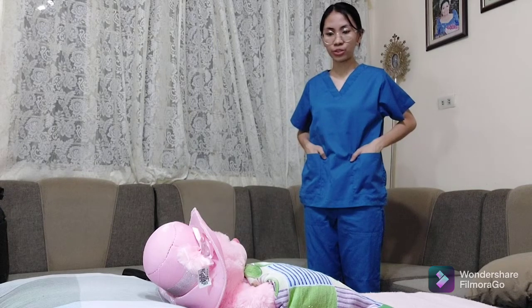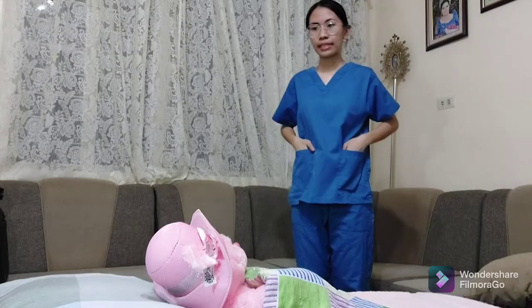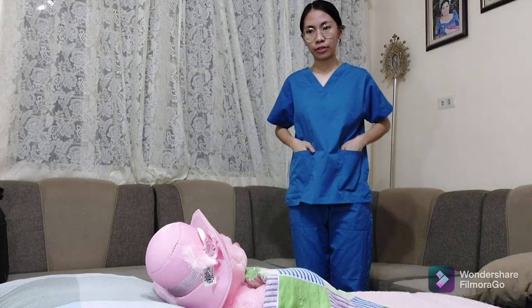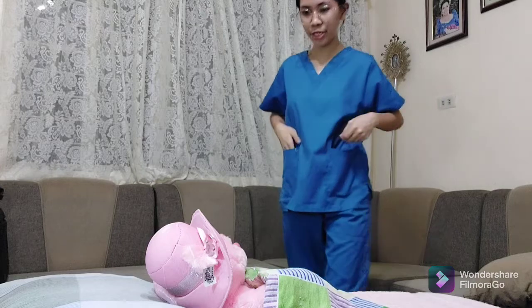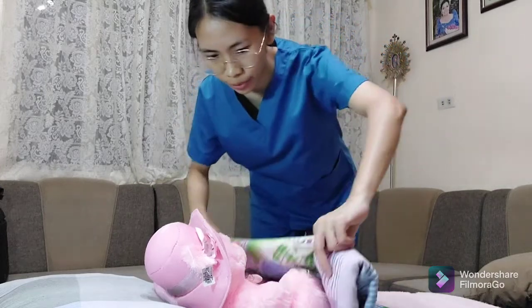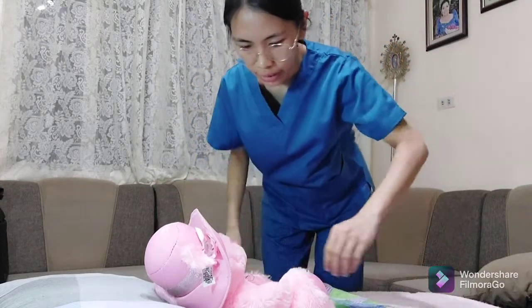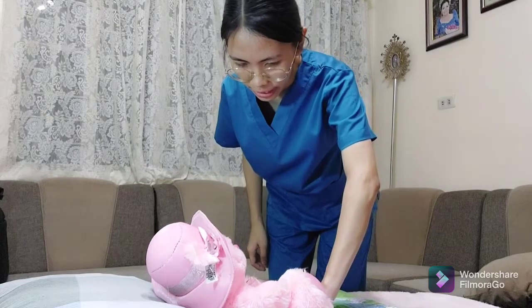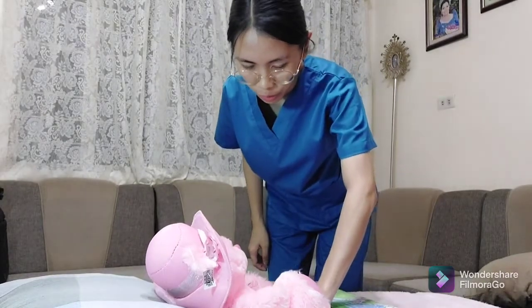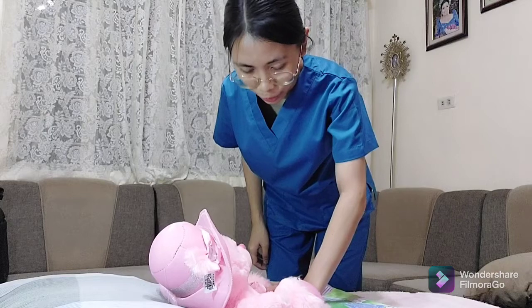Before we begin, I am going to close the door so that we can have your privacy. Then I'm going to assess the bladder fullness and pain by palpation or by using a bladder scanner. The rationale is that palpation of a full bladder will cause an urge to void and pain.